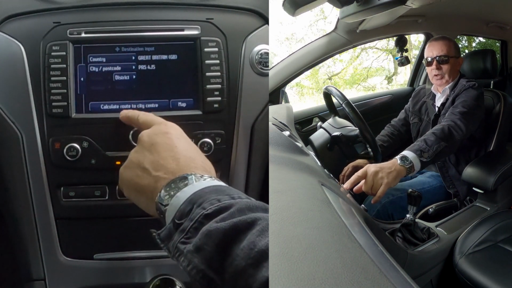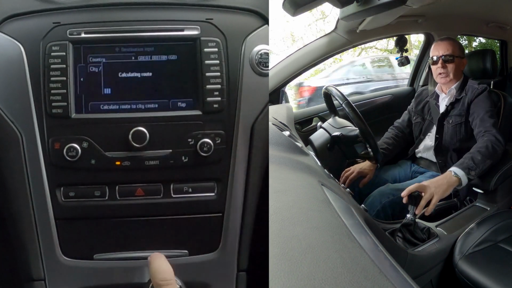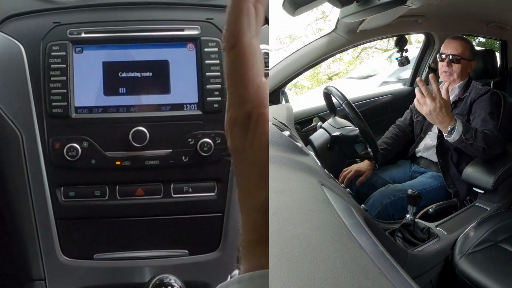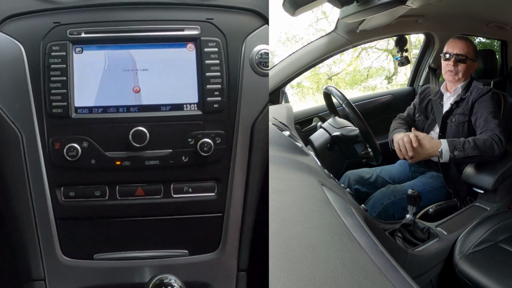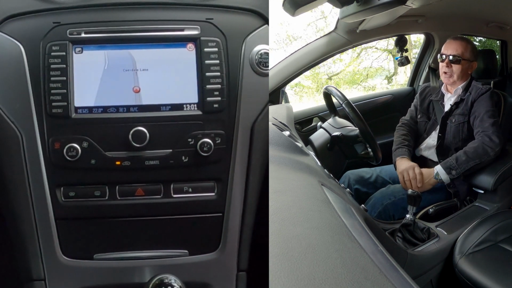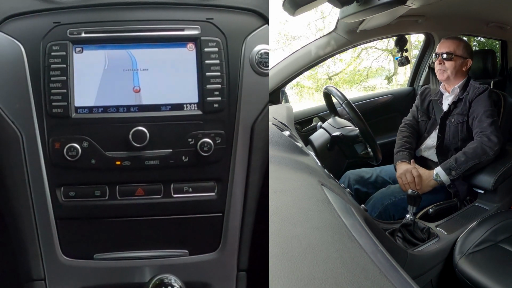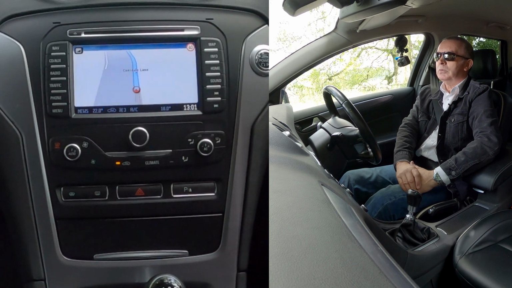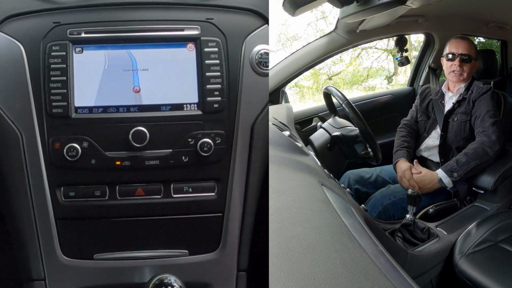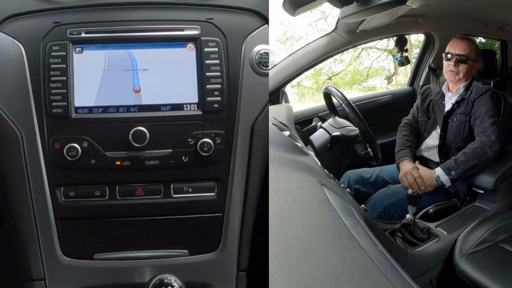So here we go, calculate route to city centre. You can put a number in, but if you're anything like me, you just need to get there or thereabouts. And continue to follow the road. That's it. That's how you program the sat-nav.